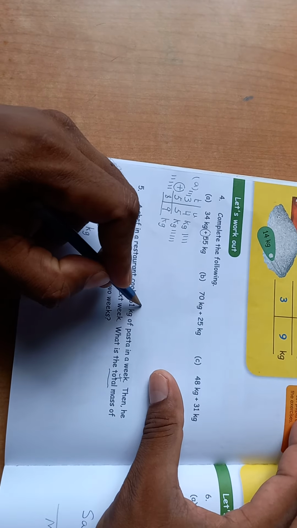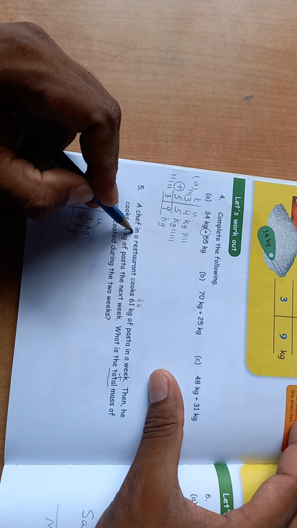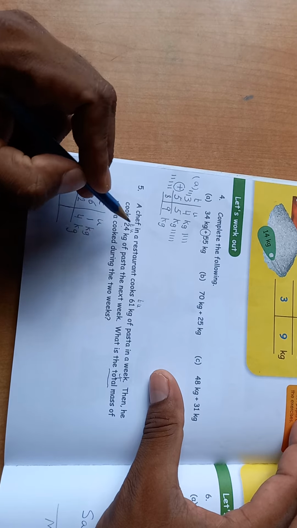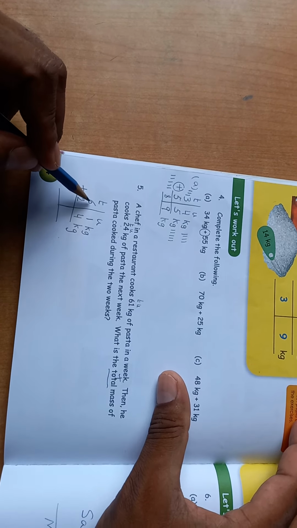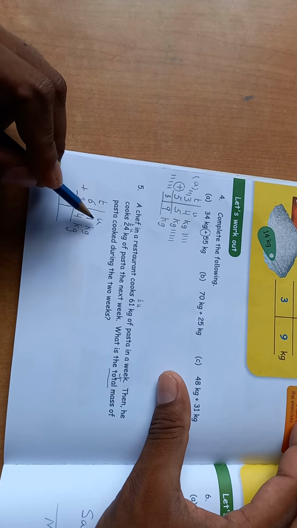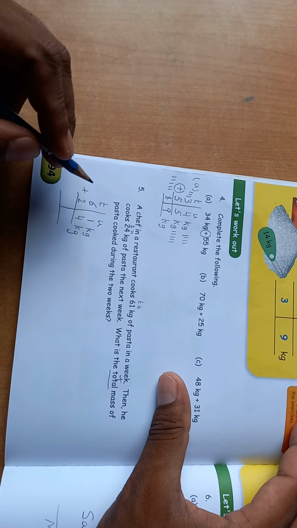Okay, you can see the 1 in the units column, the 6 in the tens column, the 4 in the units column, the 2 in the tens column. Then you carry on the addition.